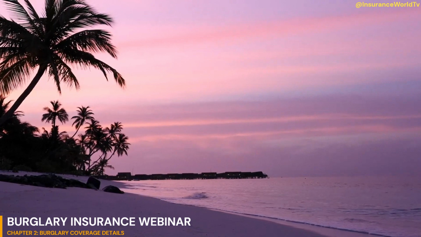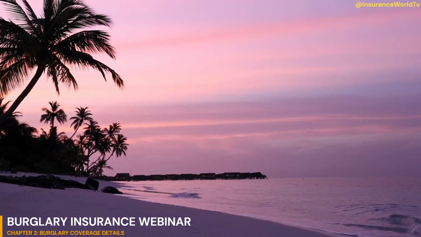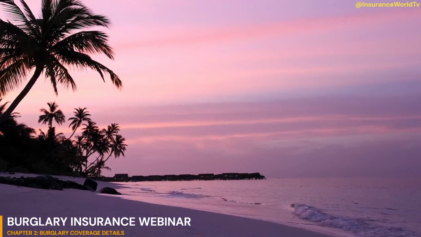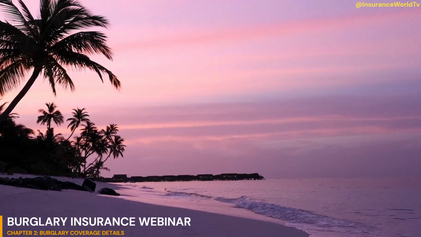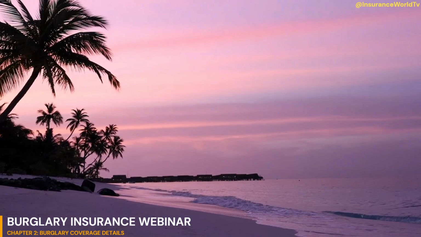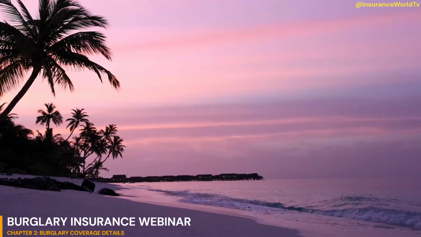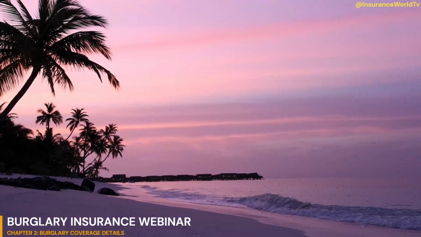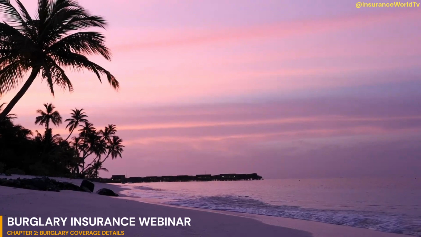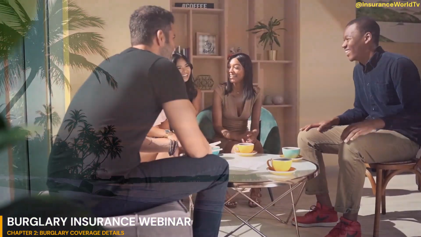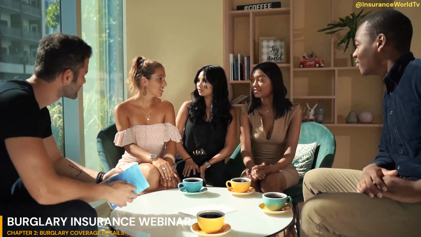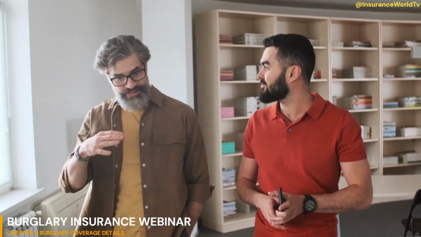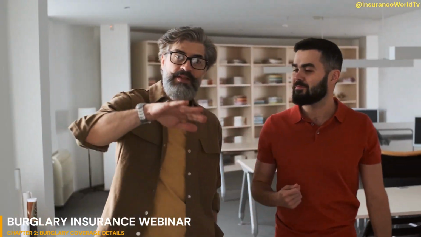Emphasis on coverage. One crucial aspect of burglary insurance policies is that the coverage extends to both the property itself and the contents within. This means that policyholders are protected not only against theft or damage to the physical structure but also against losses resulting from stolen or damaged belongings kept inside the property. Let me emphasize this important point. The coverage provided by burglary insurance is twofold.